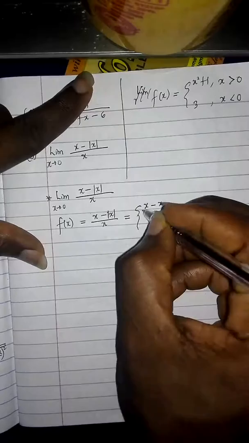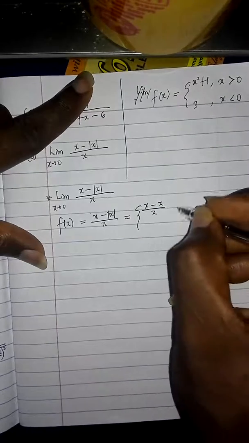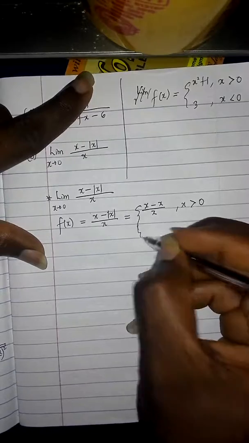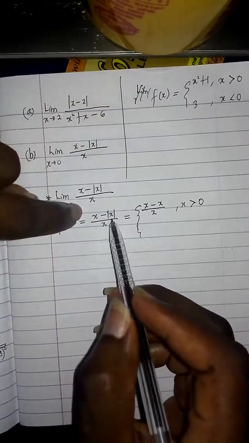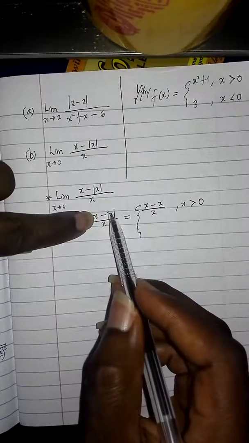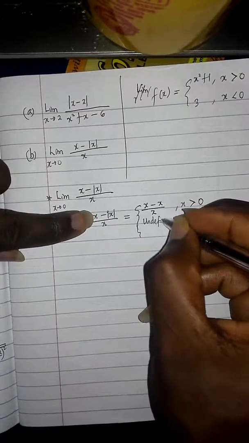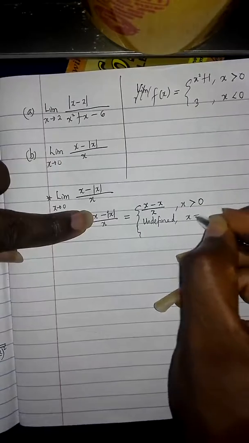Now going further, when x is 0, we are going to have 0 minus 0 over 0, which is undefined. So we say that this is undefined when x is equal to 0.